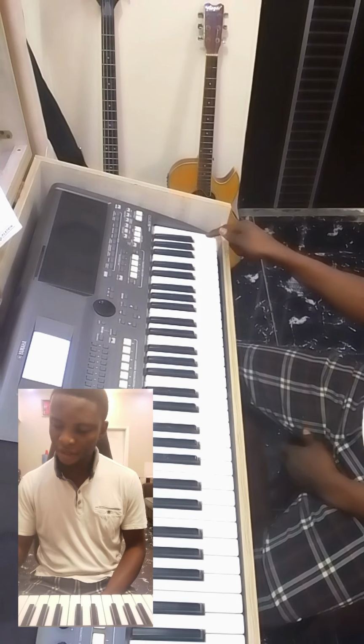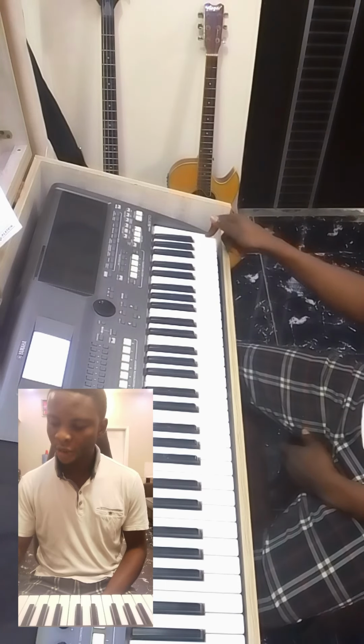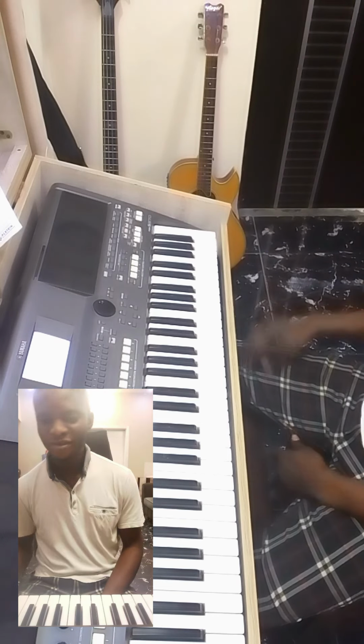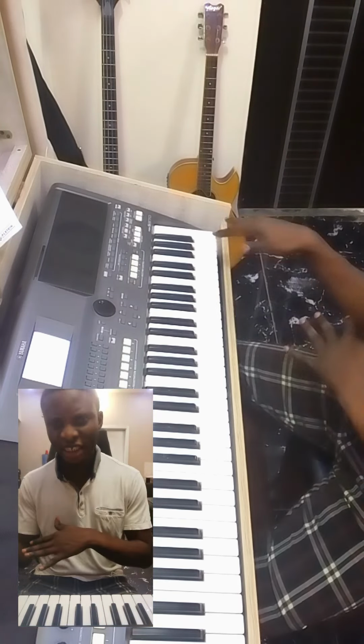The beginning should be an F. So this is going to be a G. It's going to be A. It's going to be a B, and definitely going to be what? A C. So very easy to know the keys across.